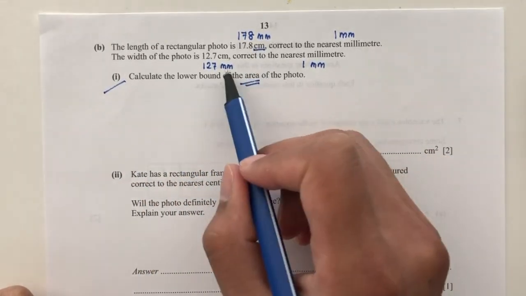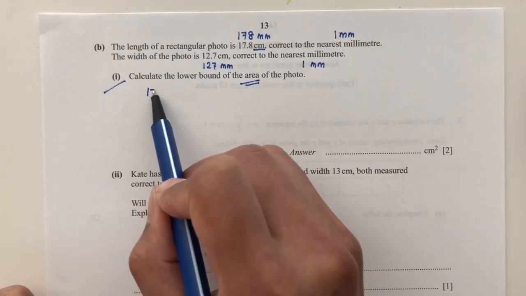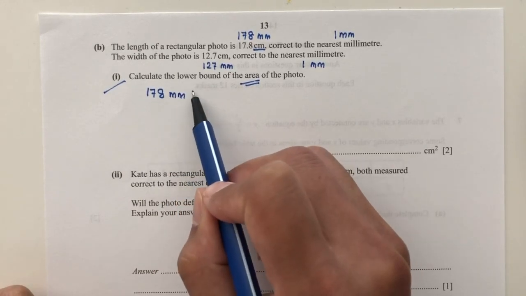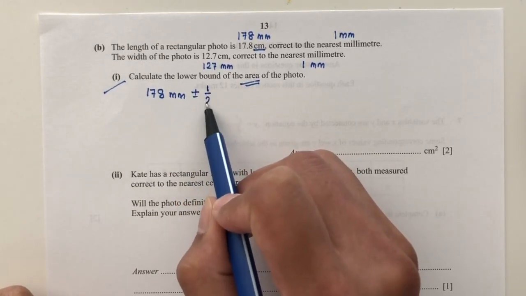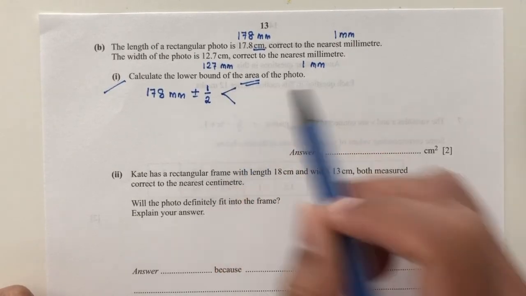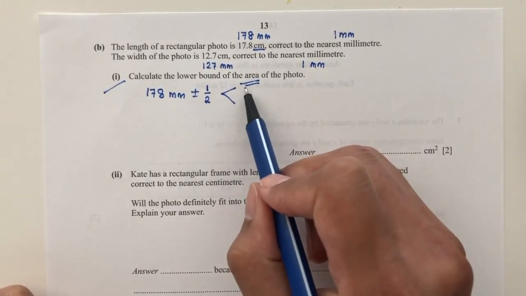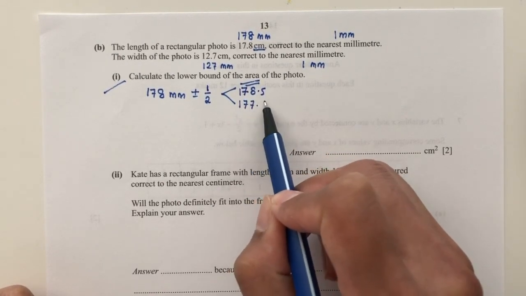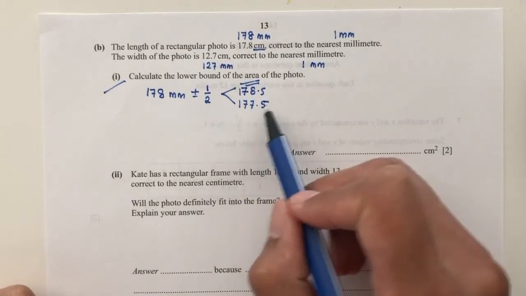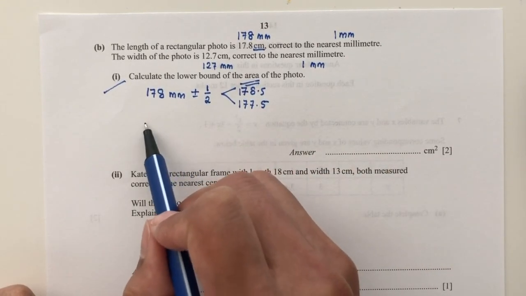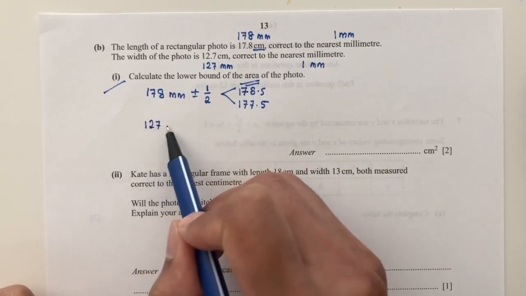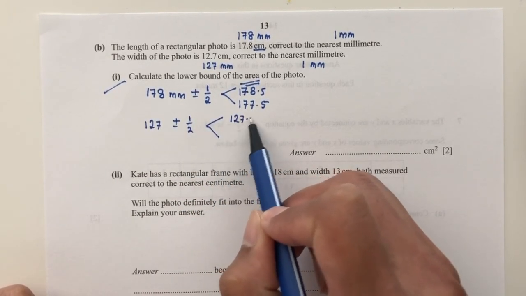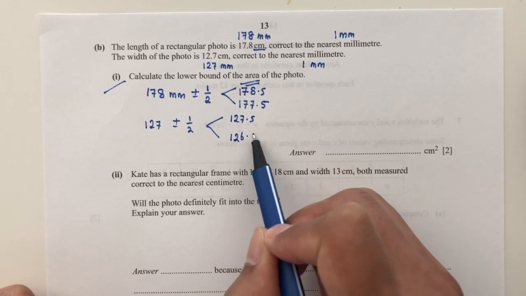So let's first find the lower bound of the length and the width. So the length is 178 mm. I have to do plus minus 1 over 2. Why is it 1? 1 is here, over 2. That will become plus or minus half, 178.5 and 177.5. Right, that will be for the length. Now for the width, that will be 127 plus minus half, that will be 127.5 and 126.5.